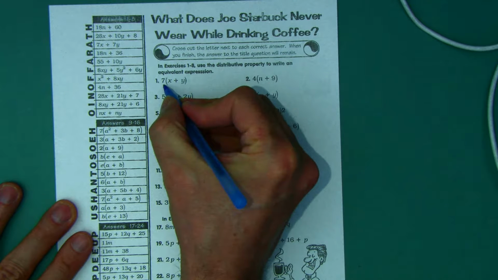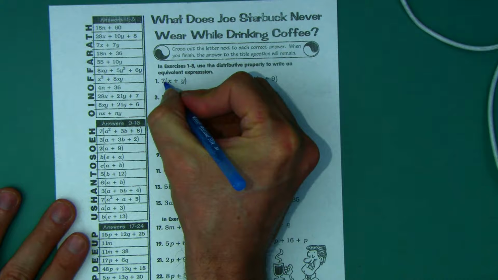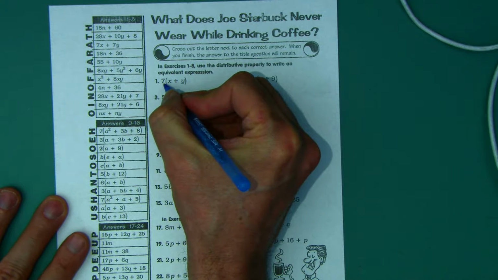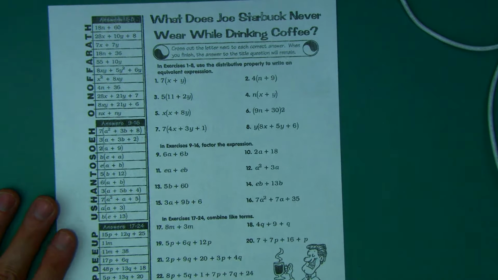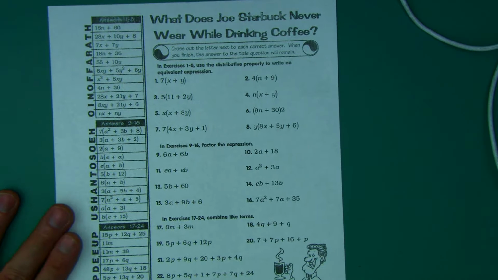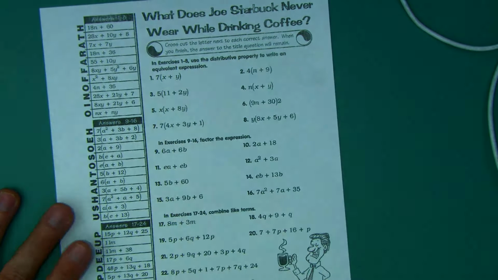In this situation, remember when you have a number outside parentheses and there's no operation written in between, no adding, subtracting, multiplying or division symbol, you're supposed to multiply. So this is 7 times parentheses x plus y.